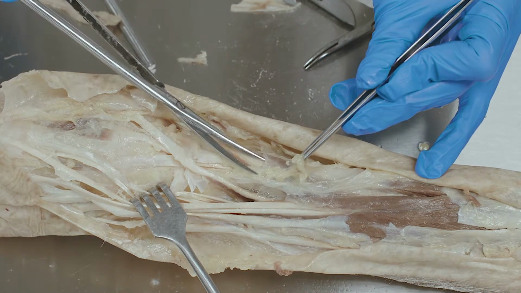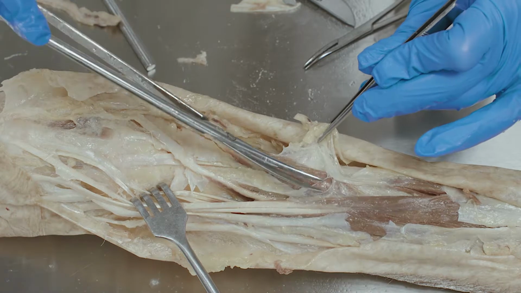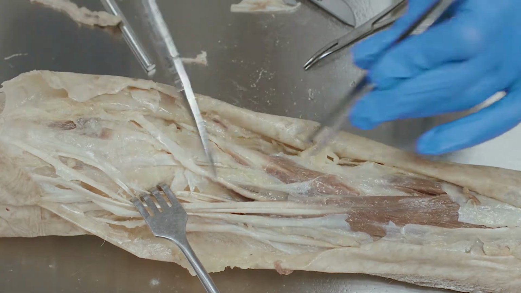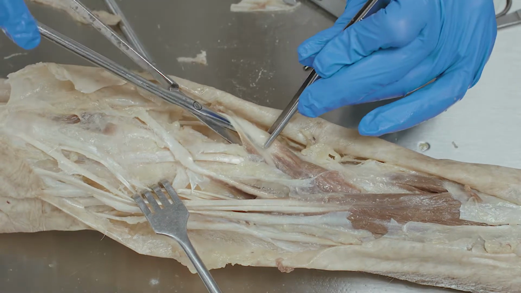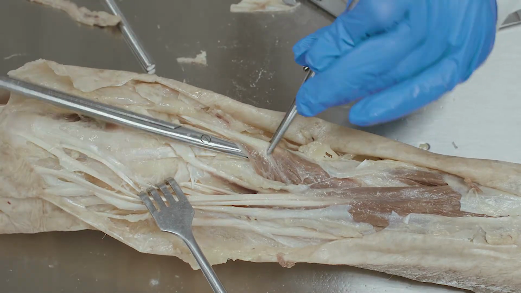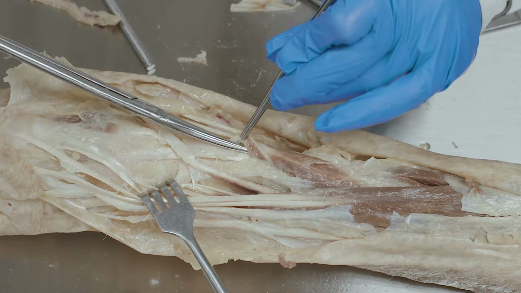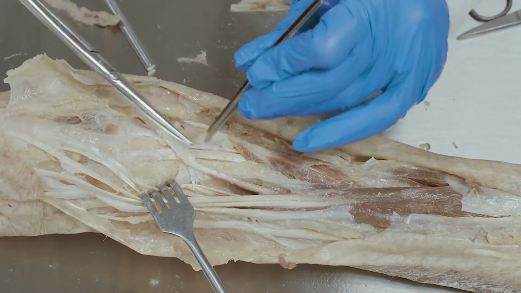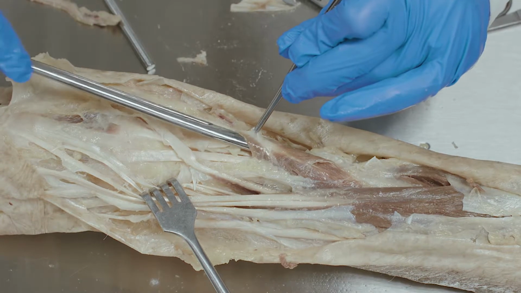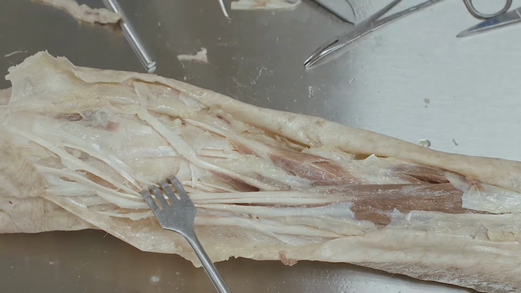The first extensor compartment also intersects or overlaps the second, about 9 centimeters proximally, and that can be a source of pain in patients. That's called intersection syndrome, and that occurs right here. A lot of times we treat that conservatively with steroid injections, but occasionally you have to go in and surgically release it, but you can see that crossing.